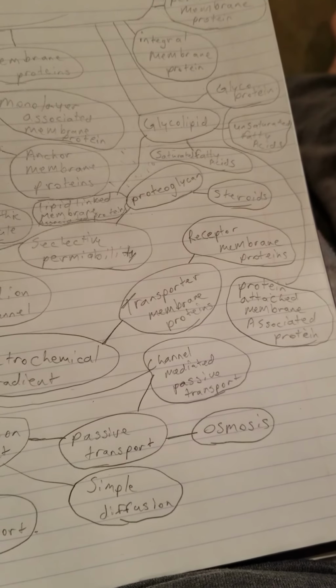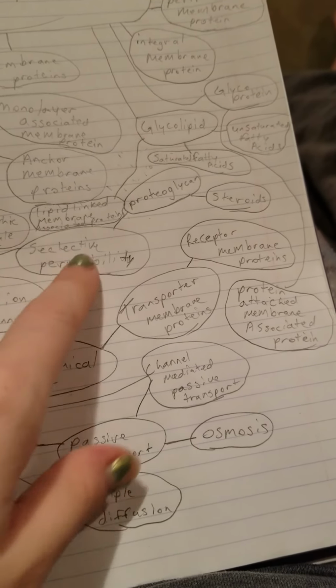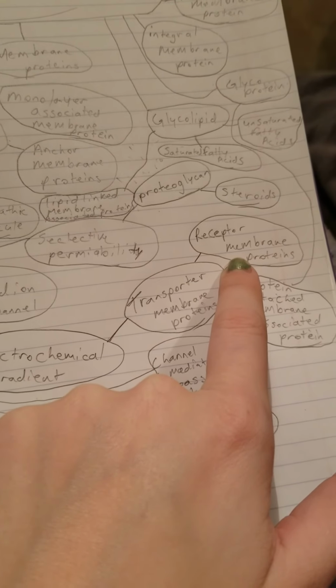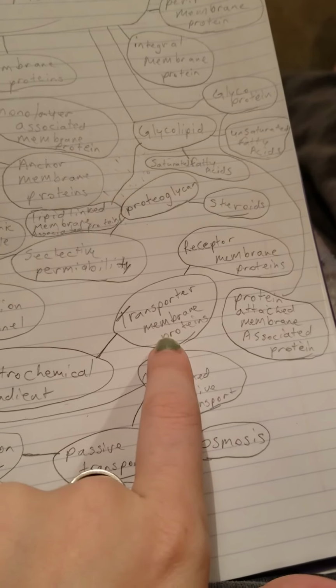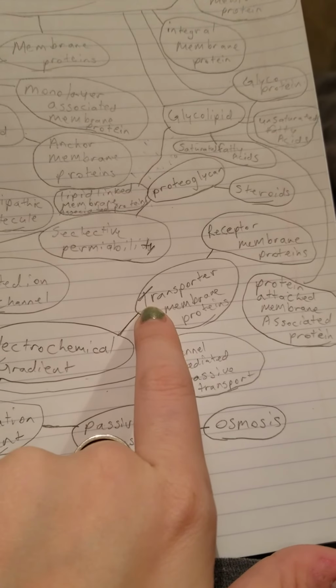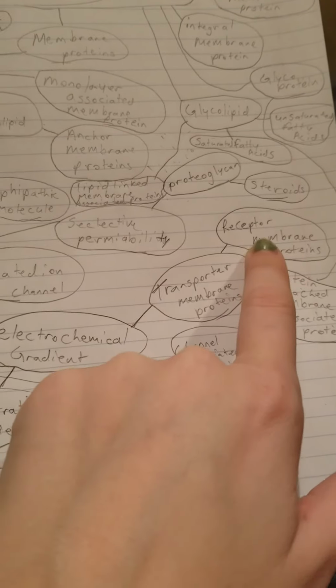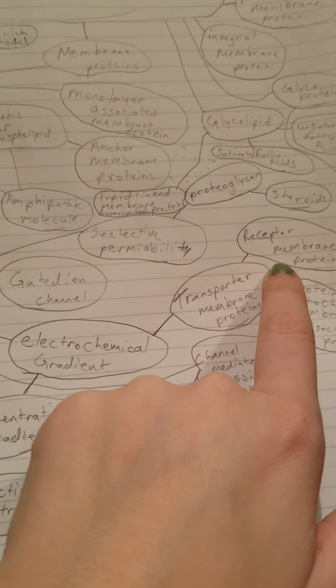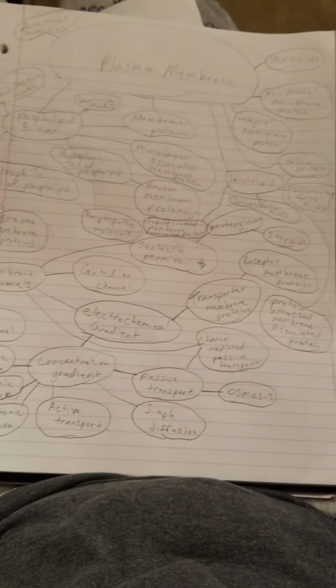glycoproteins also. Sorry about the stuff. But the transporter membrane proteins goes to the receptor membrane proteins, because I have those together because the membrane proteins that are being transported are usually going to a certain receptor, kind of. So, and that's my concept map.